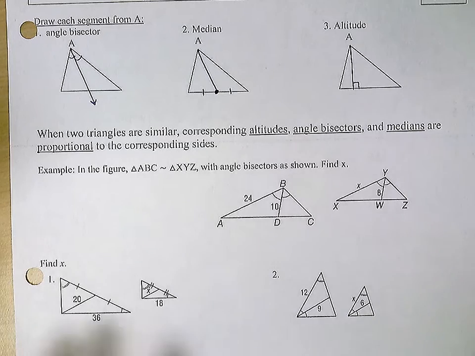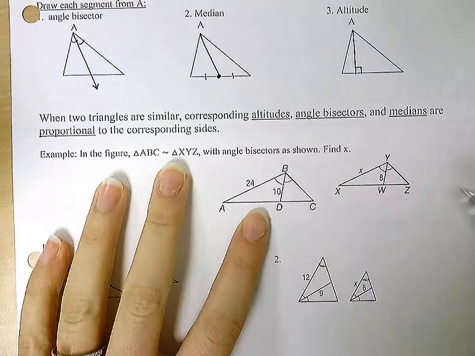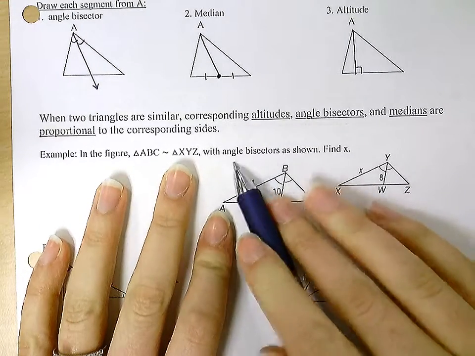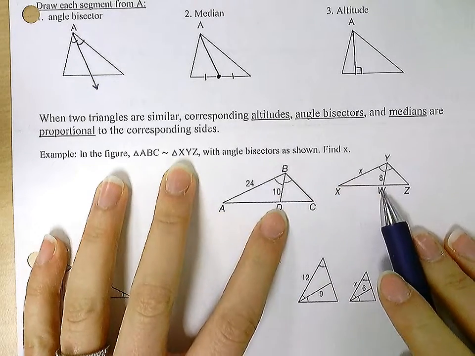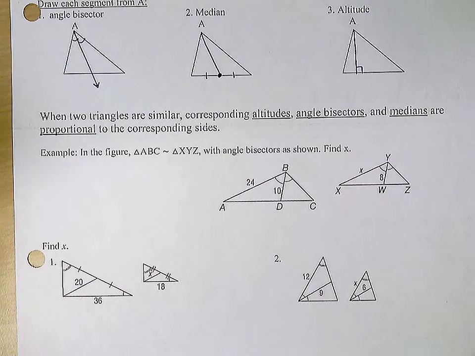So an example, in the figure, triangle ABC is similar to triangle XYZ. And we have angle bisectors shown here. And we want to solve for x. So all we're going to do is set up a proportion because we know these are similar triangles.